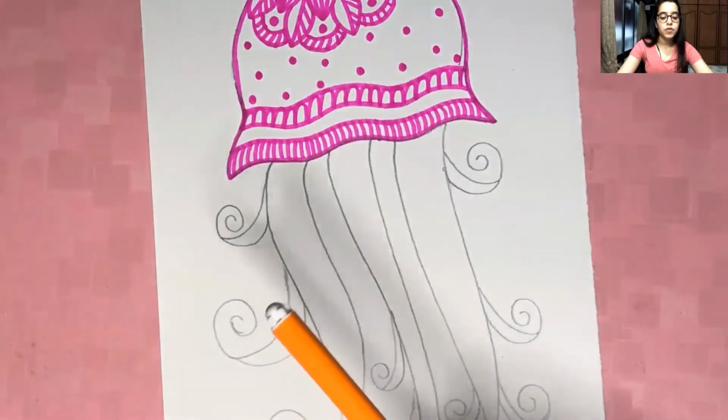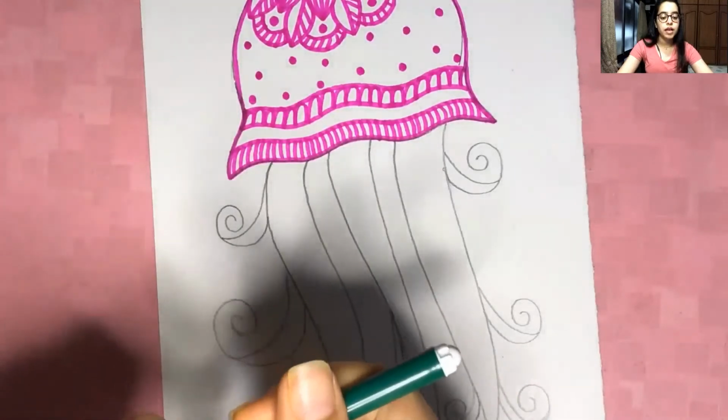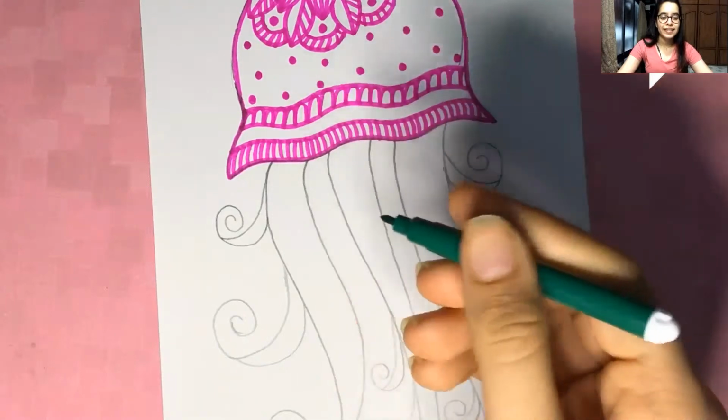I'm just making use of this orange color, or maybe we can make use of this green color. I think green would be available with most of you. And as I said, if you're making use of a single color, just go ahead with the same color and follow the steps exactly the way I do here. Okay?